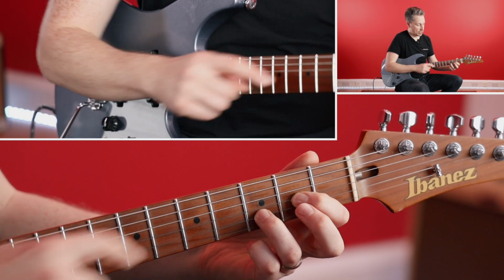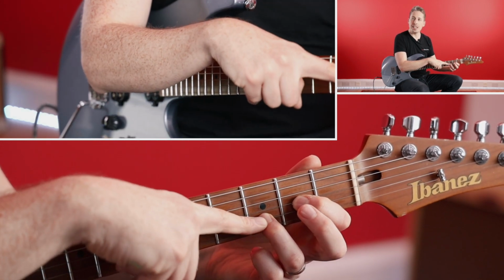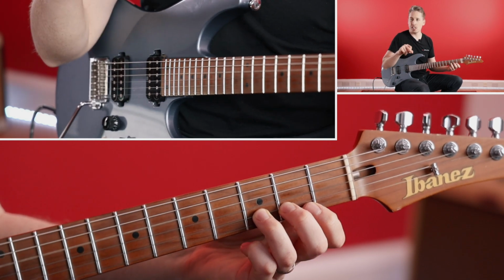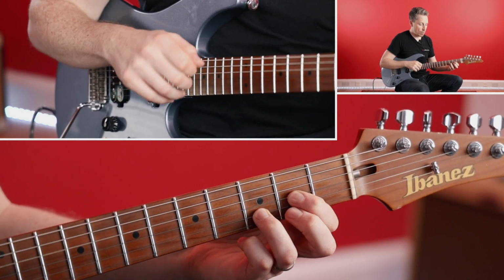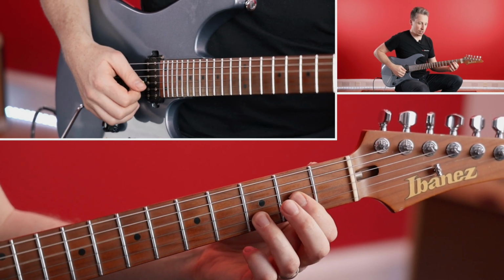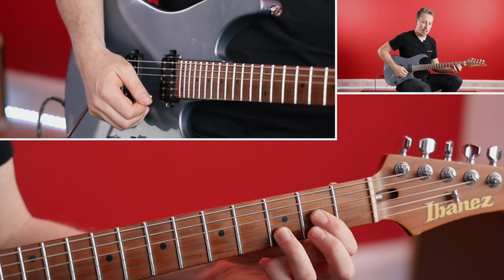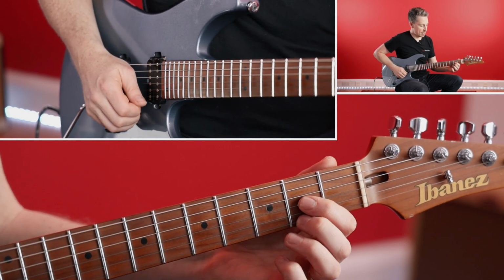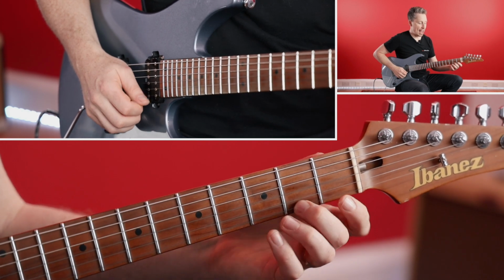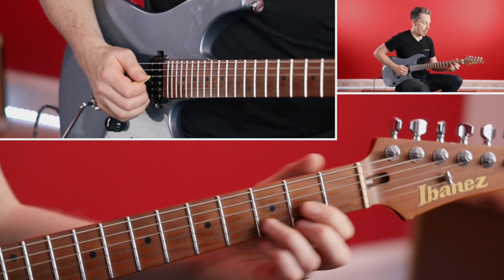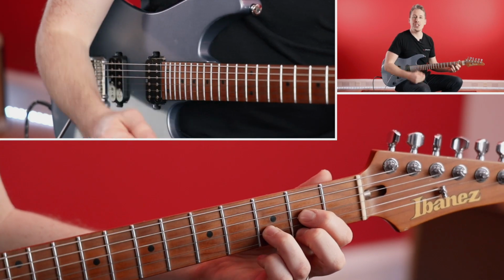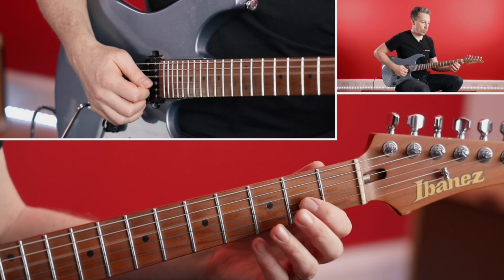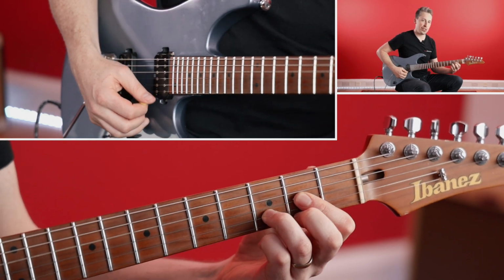Then we've got this note here, and that note is the D again, so it's an octave of that D. So at the moment, we've got the root, the fifth, and the root. We need to add in the third, otherwise it won't be a major chord. So this note here is an E, F, F sharp. That F sharp gives us our full D major chord, because that's the third. So we've got root, fifth, root, third.